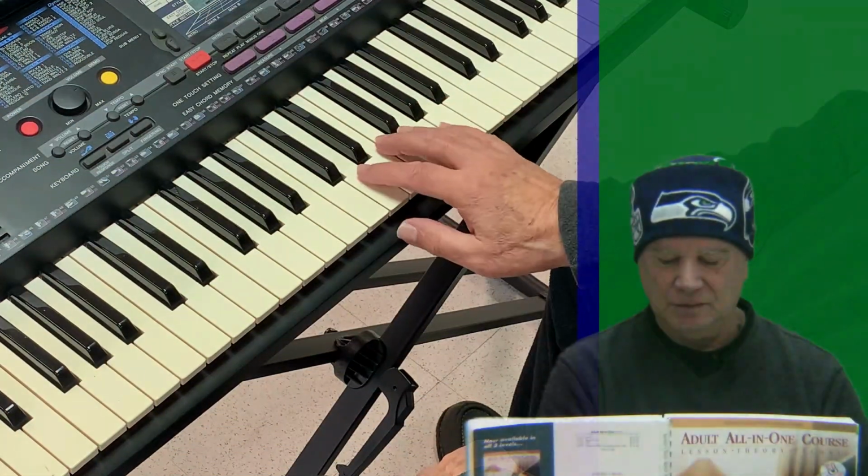You have to go over and over it again. 1 and 2 and 3 and, 1 and 2 and 3 and. So if you go too fast, it might confuse you.